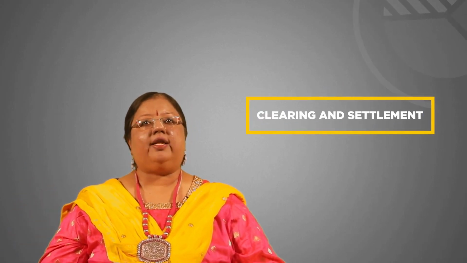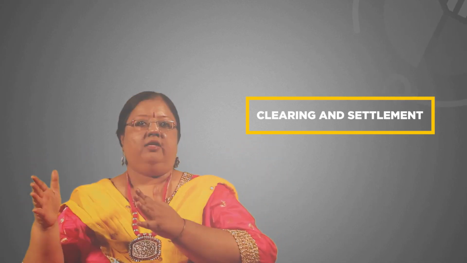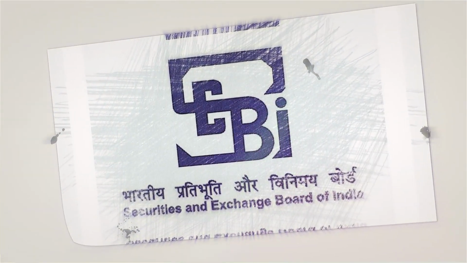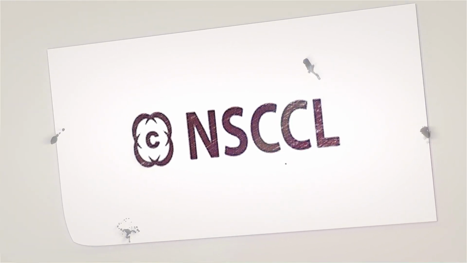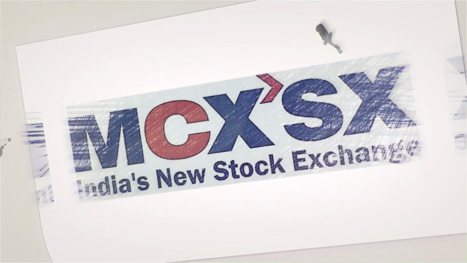Within 2 days, securities and funds are transferred to the respective bank and demat accounts of the buyer and seller. While this is all you see and care about, there is a sequence of events at the back end. As we have mentioned in the previous video, this is known as the clearing and settlement. A clearing house interposes itself between the buyer and the seller. The market regulator SEBI recognizes three such entities known as Qualified Central Counterparties, or QCCPs. They are the National Securities Clearing Corporation of India Limited, NSCCL, Indian Clearing Corporation Limited, ICCCL, and MCX SX Clearing Corporation Limited, MCX SXCCL. Clearing members are registered with these entities and manage the bookkeeping activities that clearing requires.